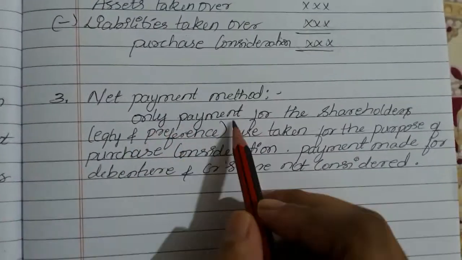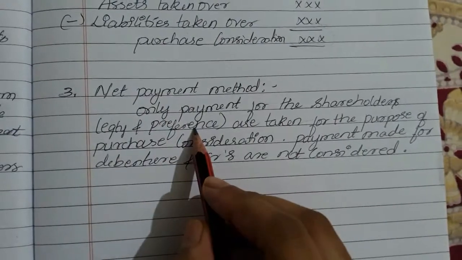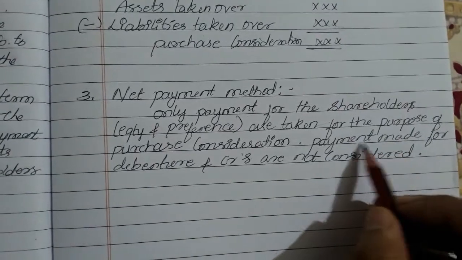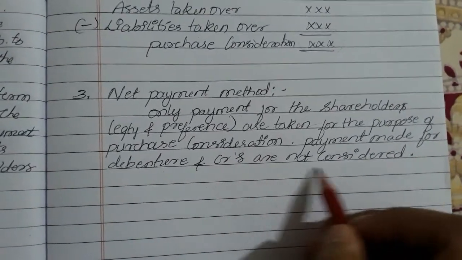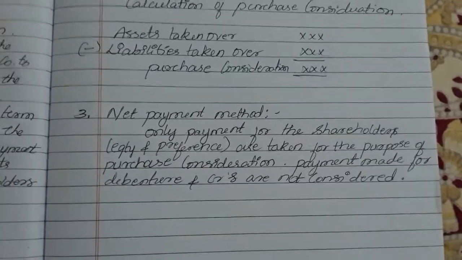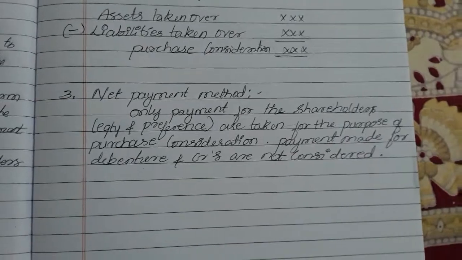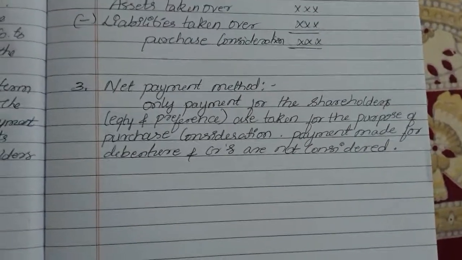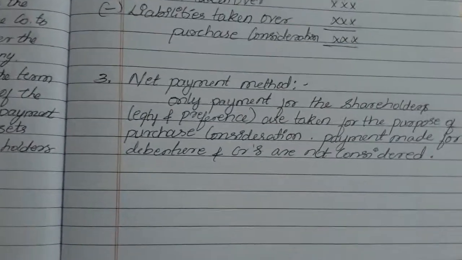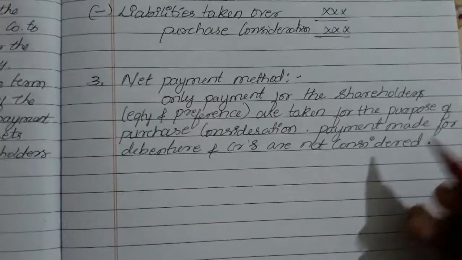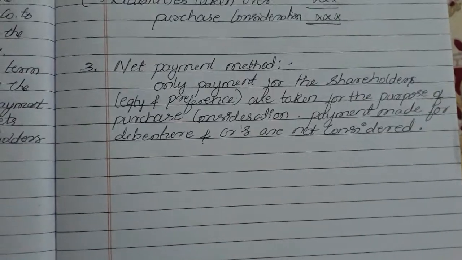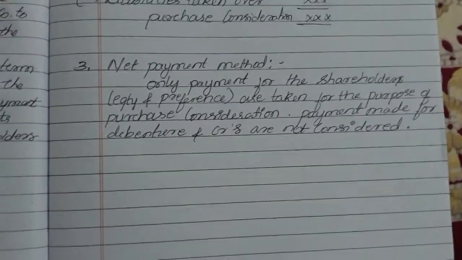As you can see, only the payment for the shareholders, that is equity and preference shareholders, is taken for the purpose of purchase consideration. Payment made for the debentures and creditors is not considered. So in the net payment method, they will not give you anything regarding the assets. They will give you the question regarding how we will be paying the equity shareholders. So while calculating the net payment method, even if the question states anything about the payment of debentures or creditor holders, that need not be considered.